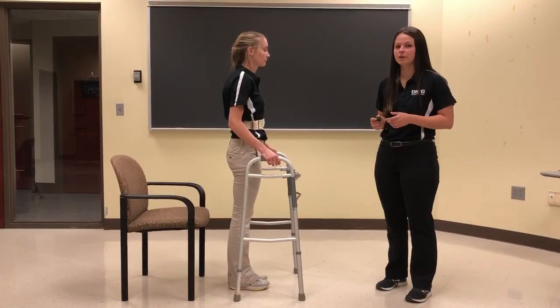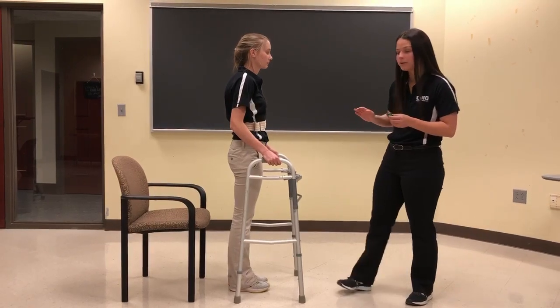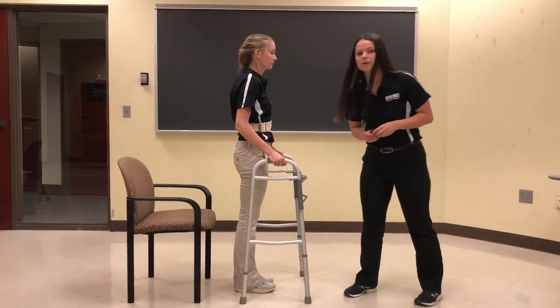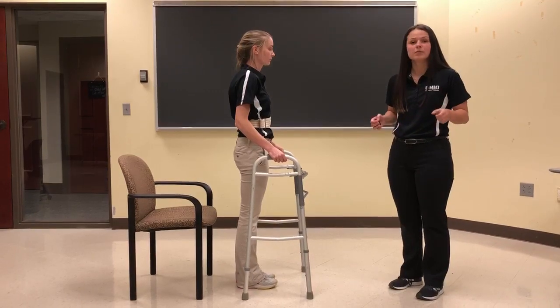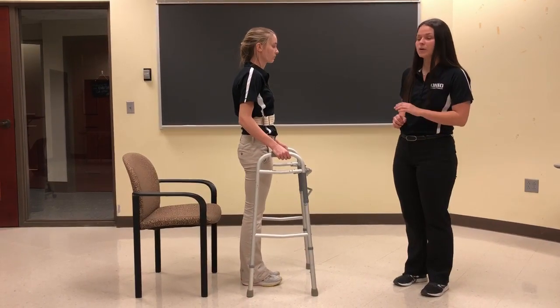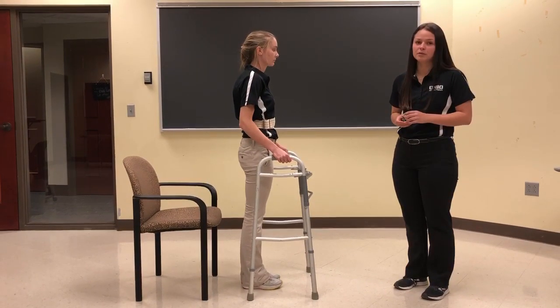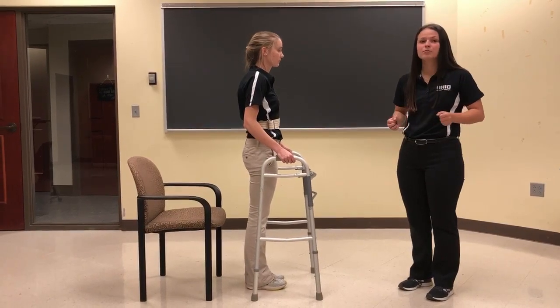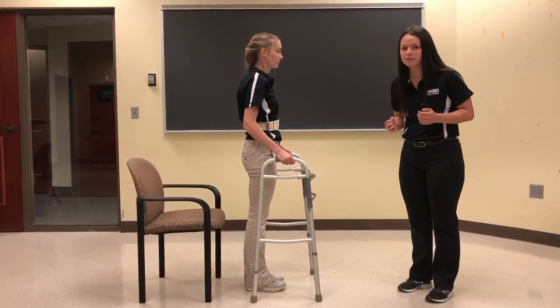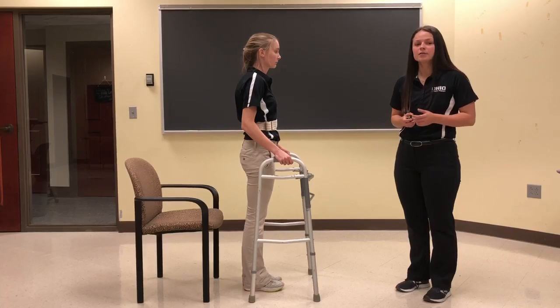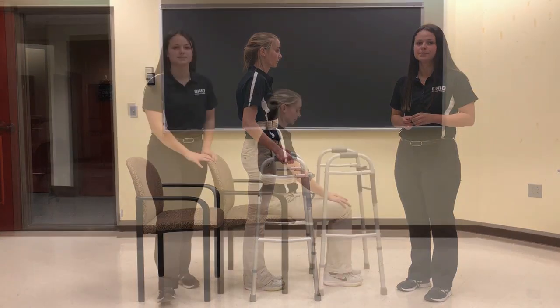To confirm the fit of the walker, you need to ensure that the patient's greater trochanter is aligned with the hand grips of the walker. You will also have your patient put their hands on the hand grips of the walker and ensure that their elbows are flexed to about 20 to 30 degrees. If the patient has trouble fully extending their elbows or they need to flex their back when standing or walking, the walker is either too high or too low.